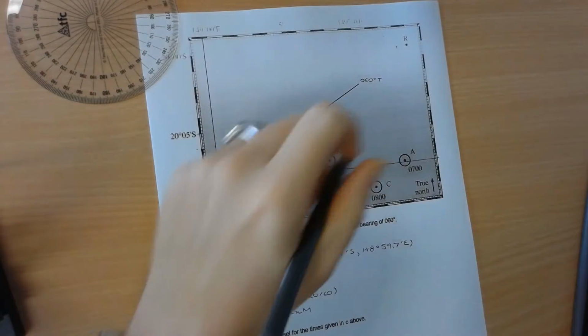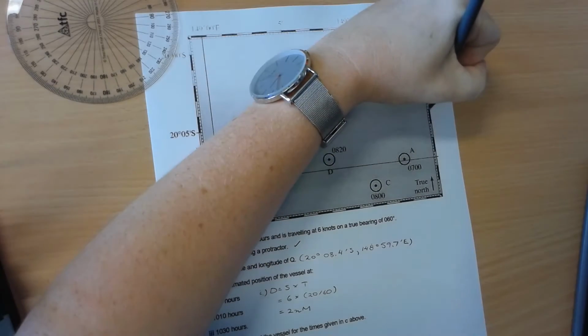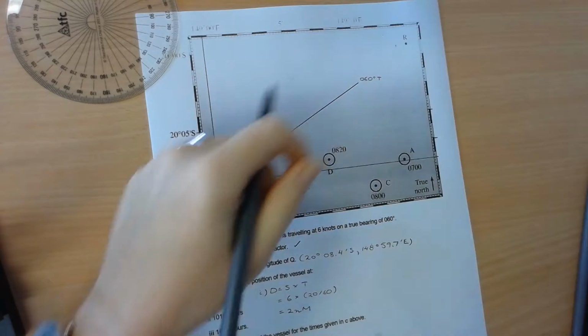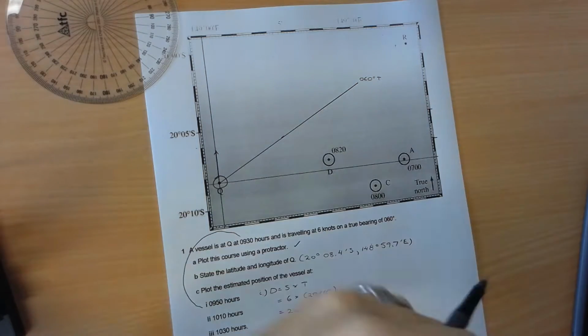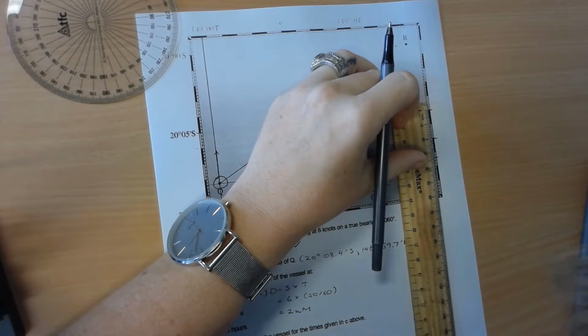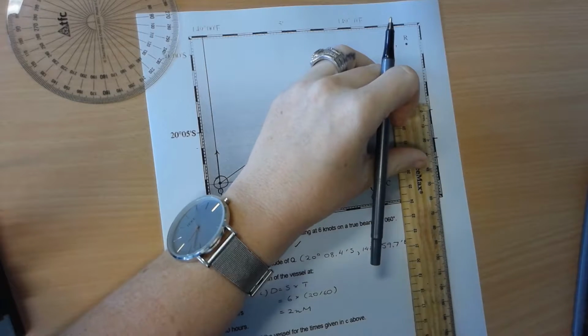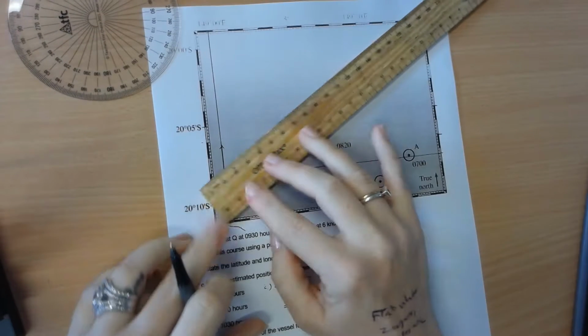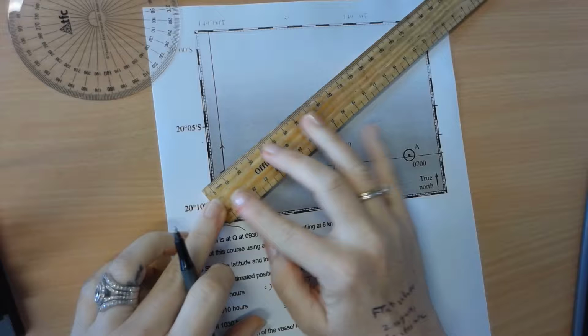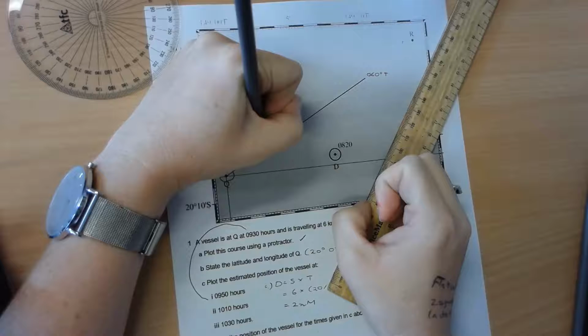Now how do I actually measure that? I go up to the scale and I find 2 nautical miles, and I measure that using my ruler. So in this instance, 2 nautical miles is roughly about 1.9 centimetres. So I'm going to match it up and find 1.9, put a point and put a triangle, and that is where, because that's the dead reckoning, the boat is at 09:50.